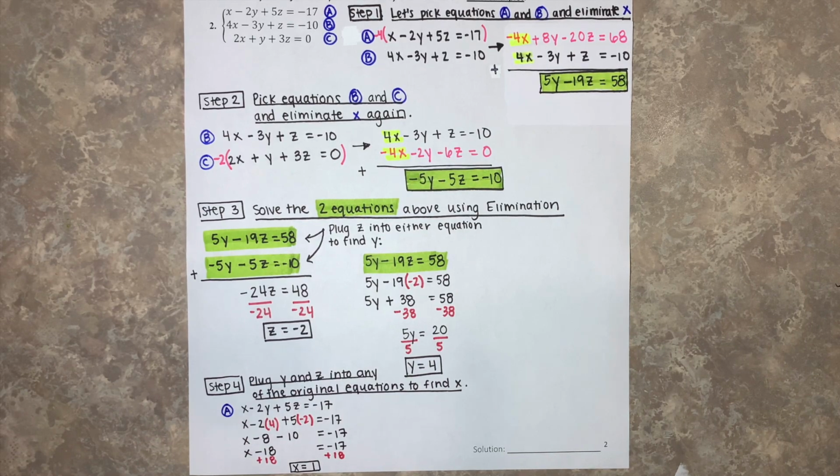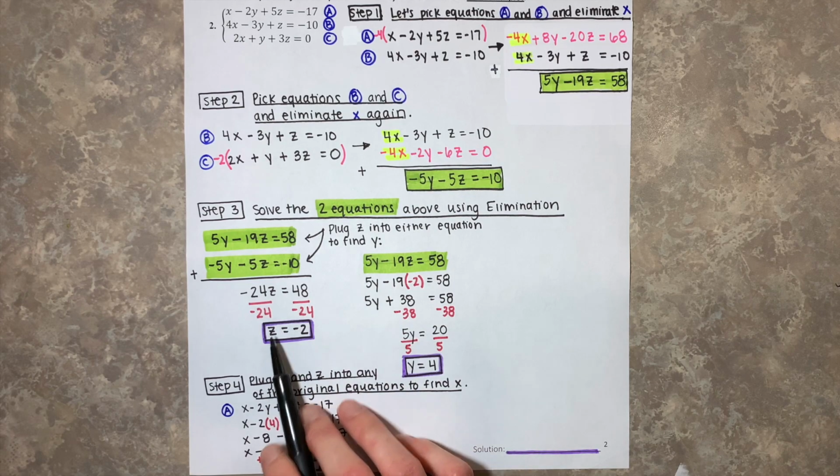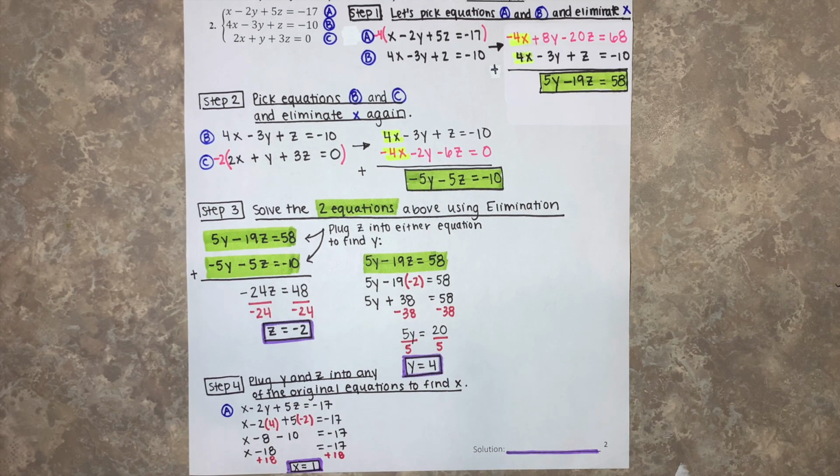And once we simplify, we find that x is equal to 1. So we've found our three variables, x, y, and z, and we'll write our final answer as an ordered triplet. And for our ordered triplet, we put the x coordinate first, then we put the y coordinate second, and we put the z coordinate third.